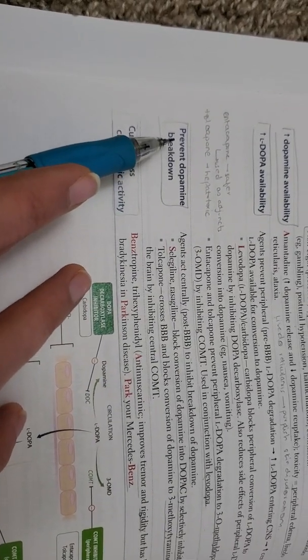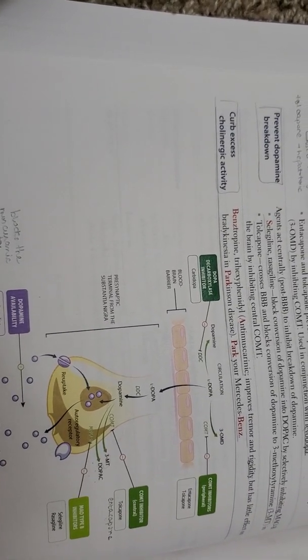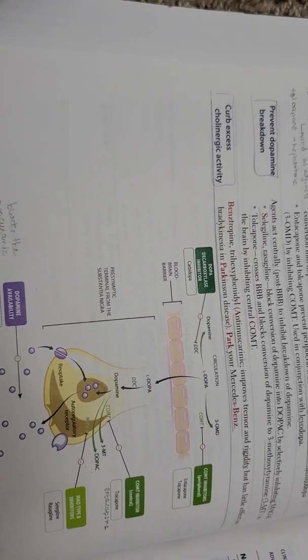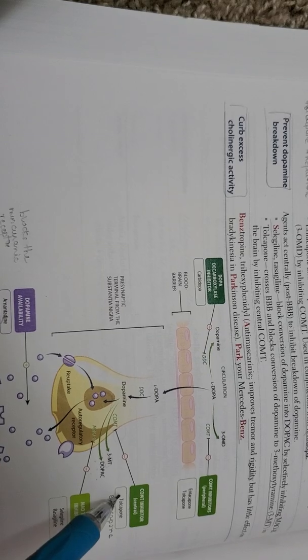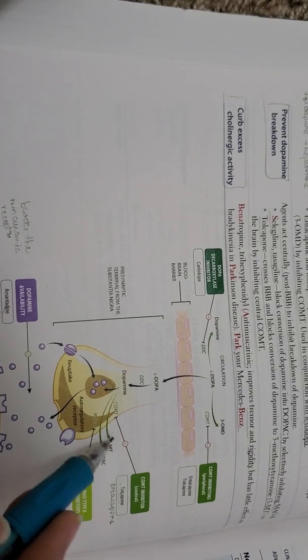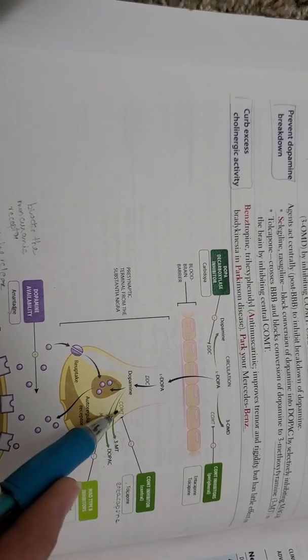So the next drug is the drugs that prevent the dopamine breakdown. The drugs that prevent the dopamine breakdown are the drugs that act centrally, that is after the blood-brain barrier, after it has crossed it, to inhibit the breakdown of dopamine. There are two drugs. COMT inhibitor works peripherally as well as centrally, and the central action for COMT inhibitor is by tolcapone. Tolcapone basically inhibits dopamine from converting into 3-MT in the brain, and we need dopamine, not 3-MT, so it inhibits it.